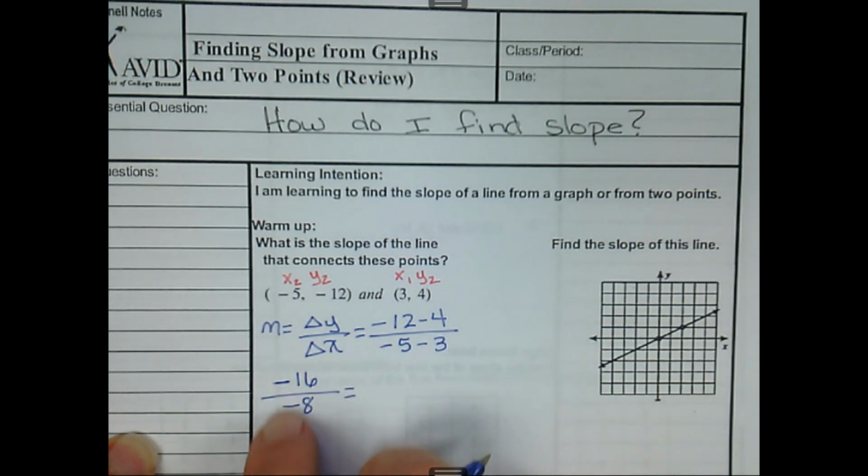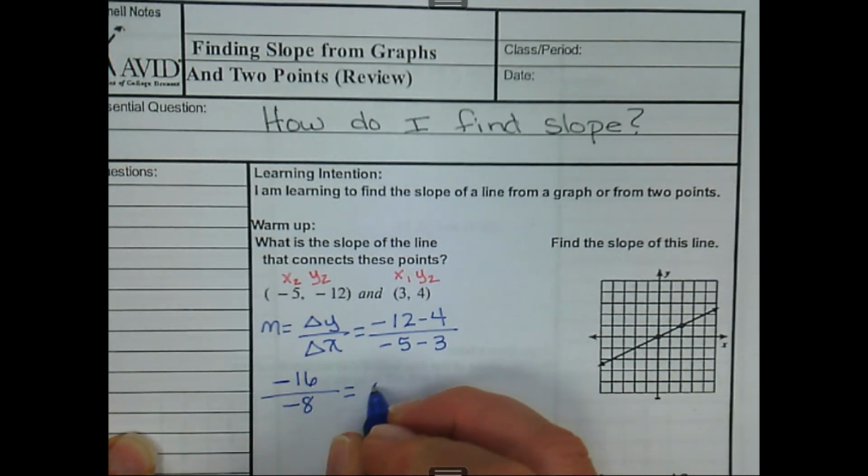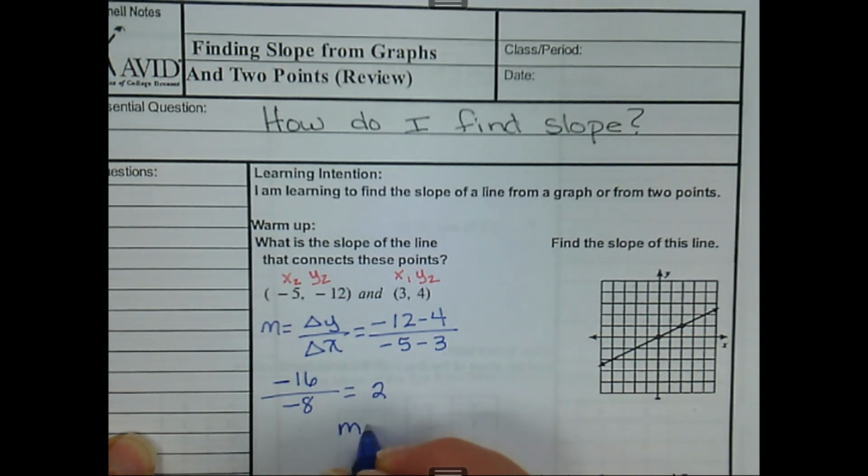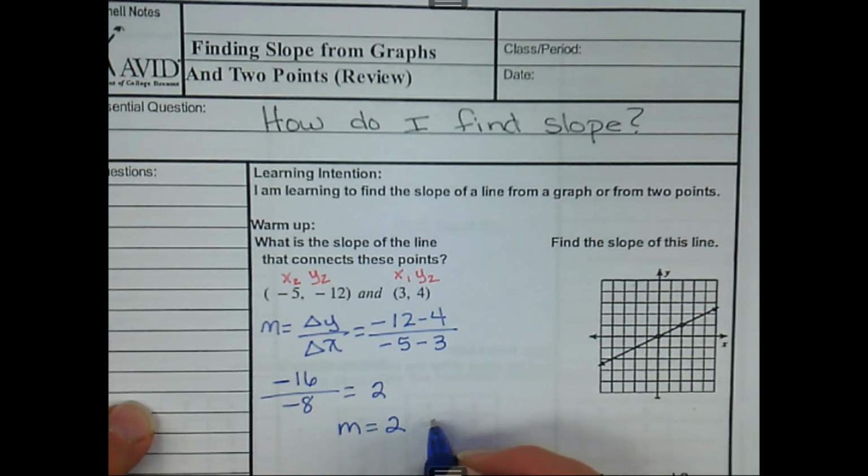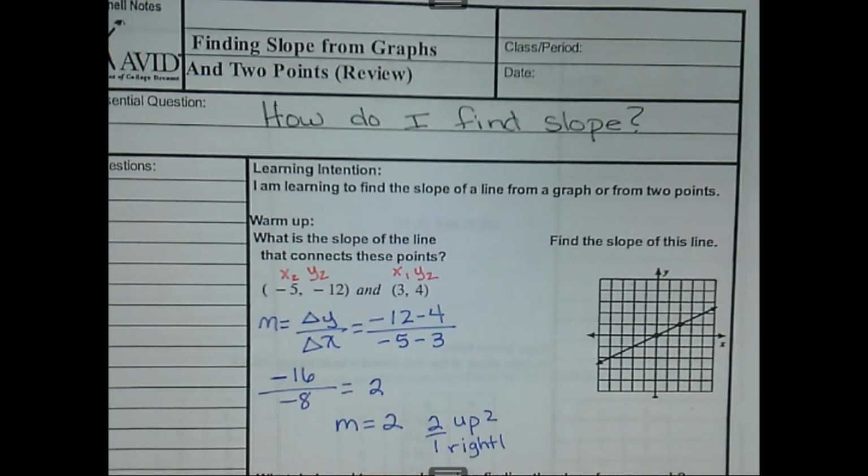Okay, negative divided by negative is a positive. 16 divided by 8 is 2. So our slope of the line would be 2. In other words, 2 over 1: up 2, right 1. So if I'm getting ready to graph, that's how I graph it. Let's look at the next one.